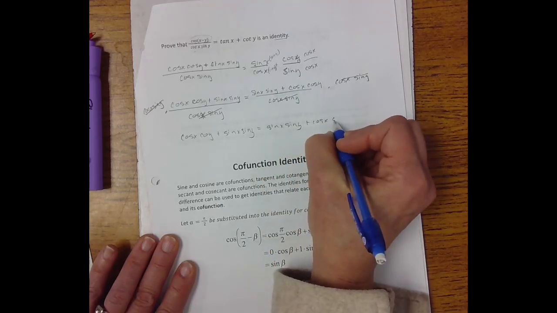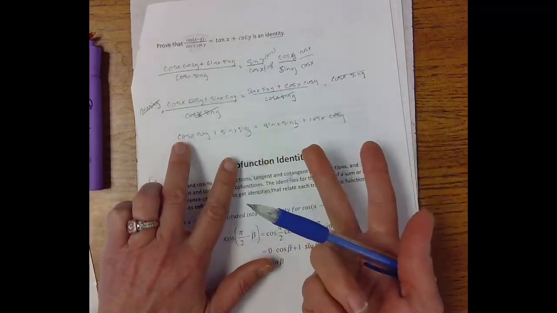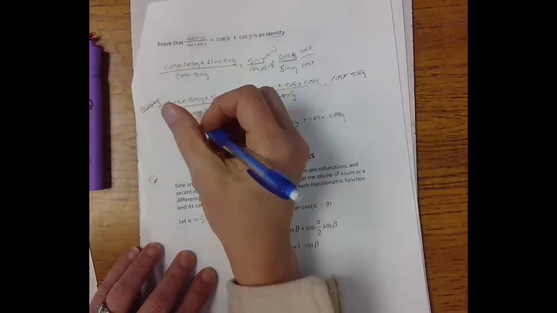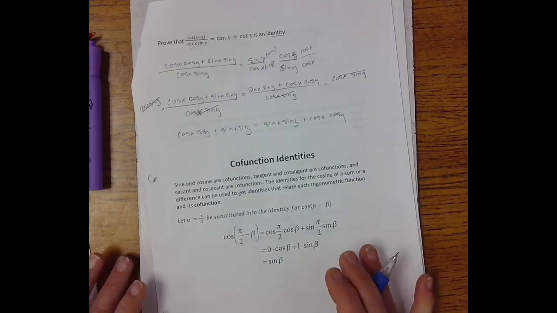And notice those are exactly the same thing, except one of them is turned around and written first. This is cosine, by the way. So anyway, that's how you can prove that as an identity. So these two actually would be the same.